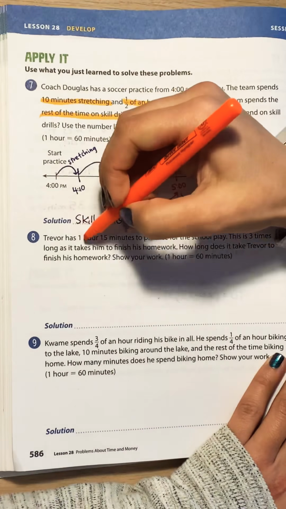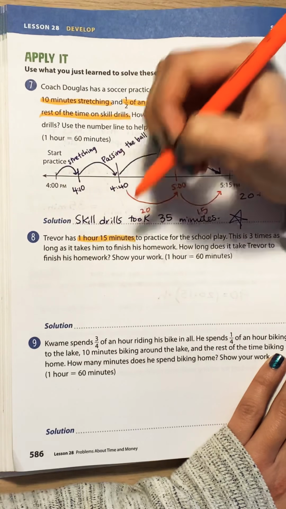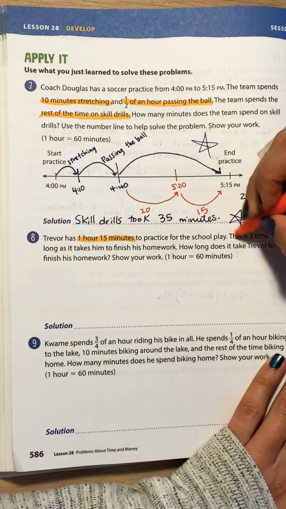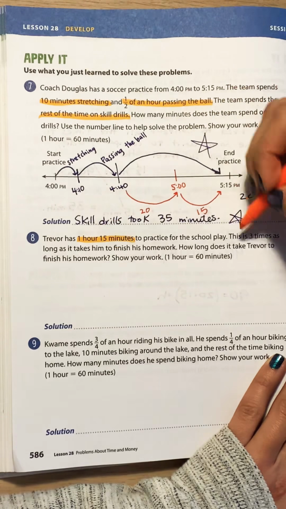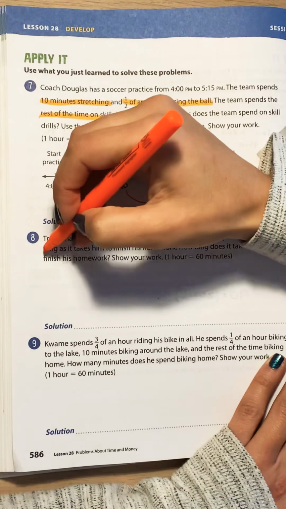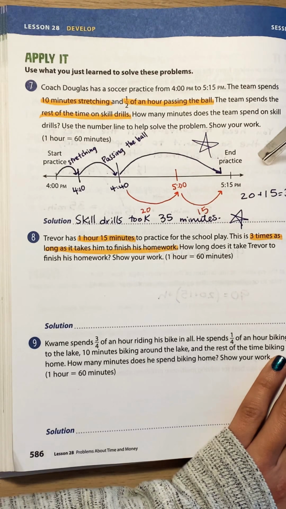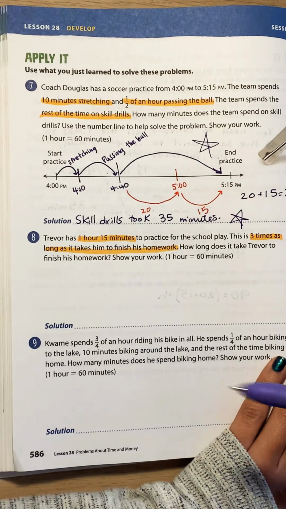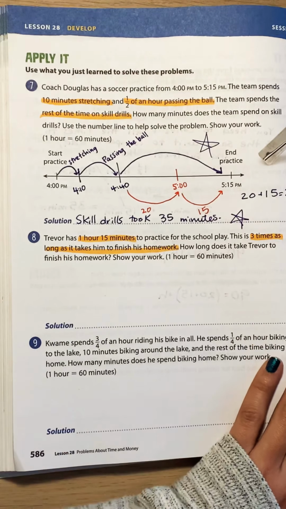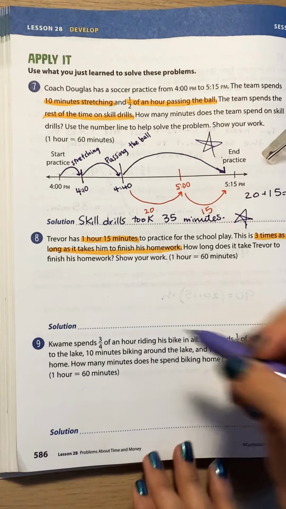So he practices for 1 hour and 15 minutes, and that number, however many minutes that is, is 3 times as long as it takes him to finish his homework normally. So how long does it take him to finish his homework? So you're gonna pause and try to solve it.